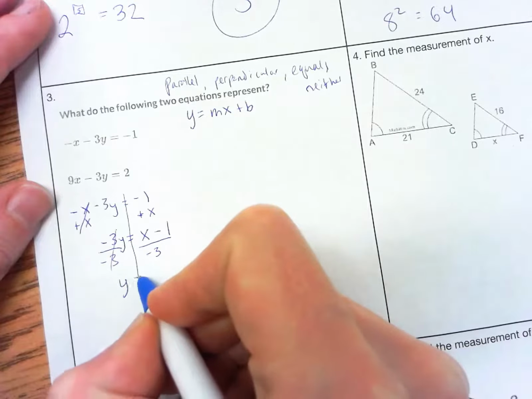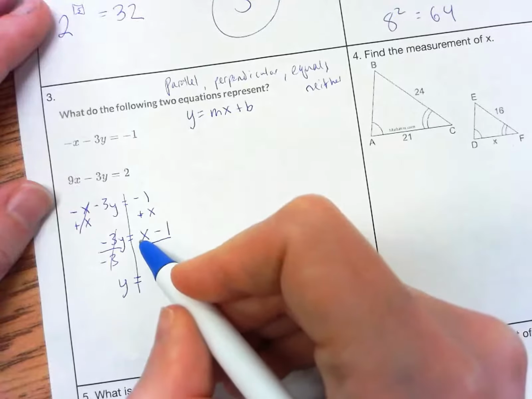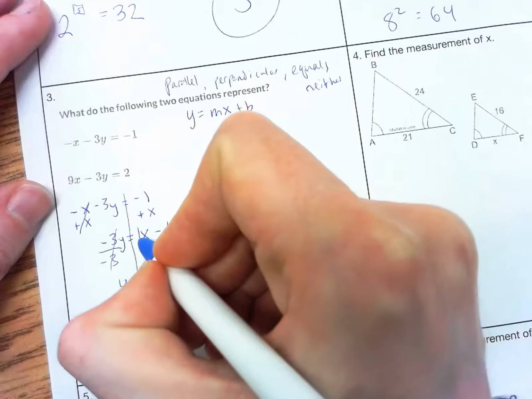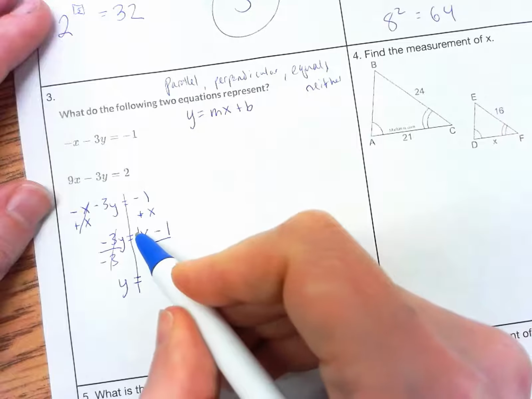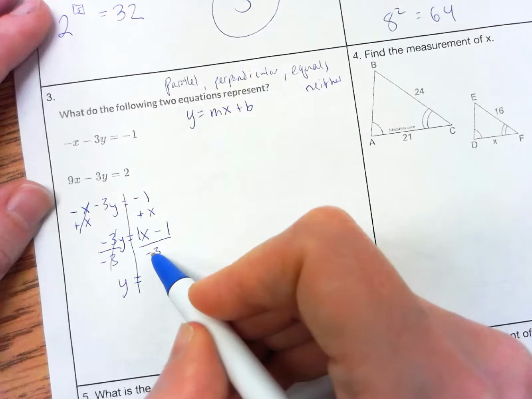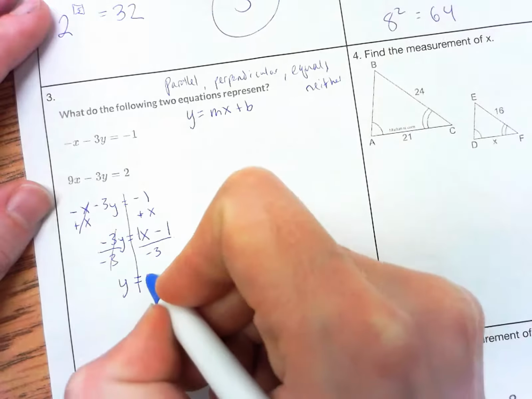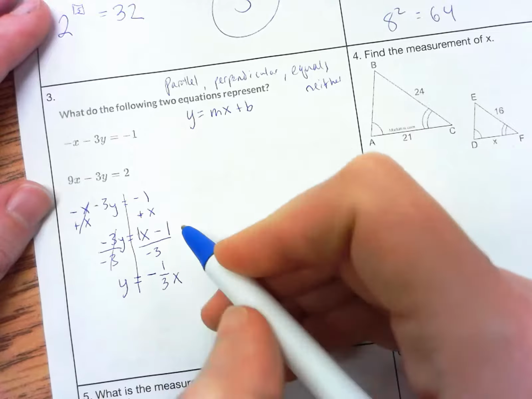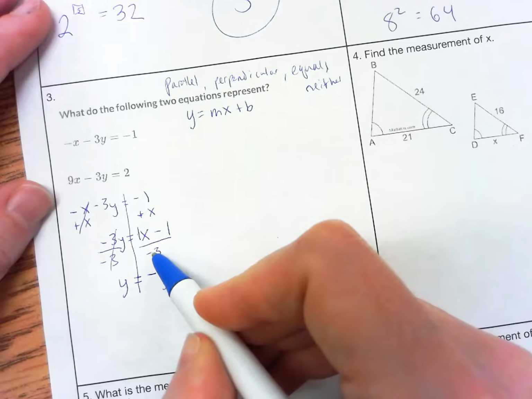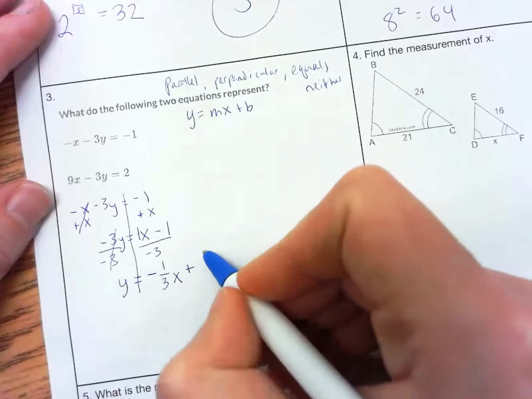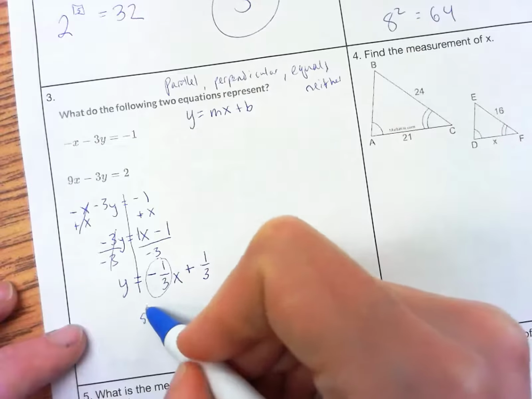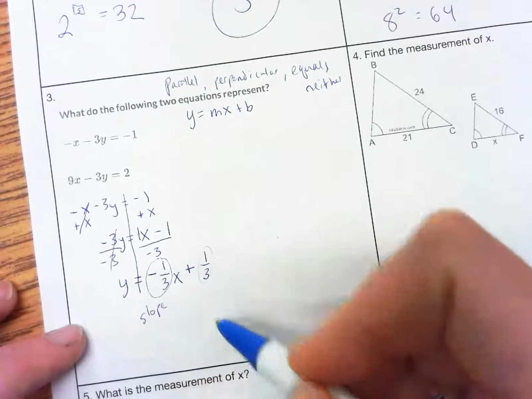This cancels, and I'm left with y equals. We know that anytime we have a variable by itself, it's going to be 1 in front. So I have a positive divided by a negative, positive 1 divided by negative 3, which will give me a negative, and then 1 over 3, x. And then I have a negative divided by a negative here, negative 1 divided by negative 3, and that's going to be giving me positive, and then 1 over 3. So this is my slope, and this is my y-intercept.